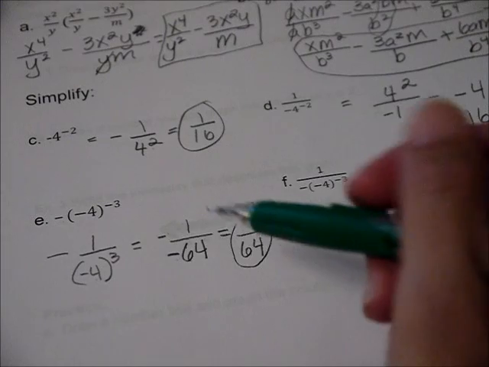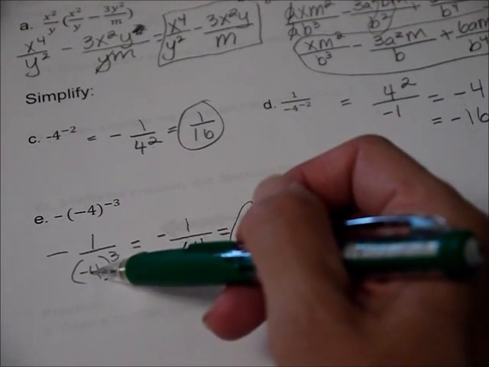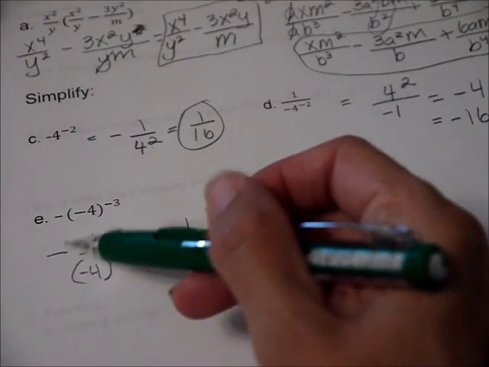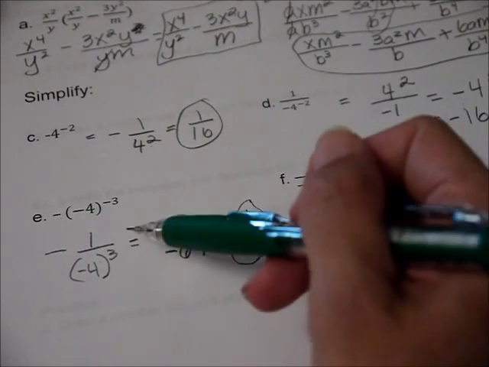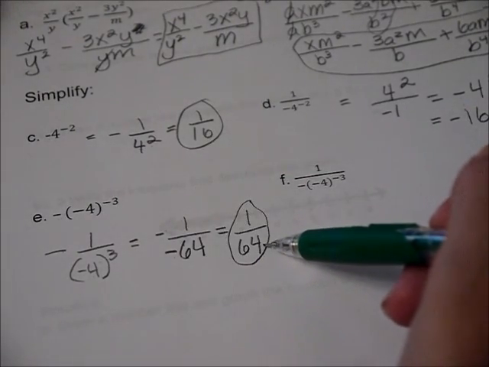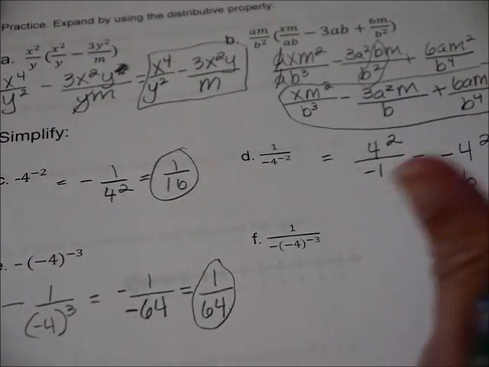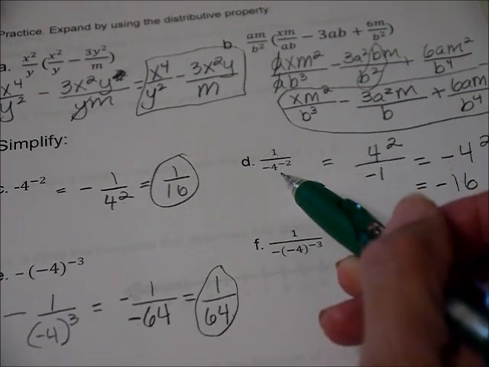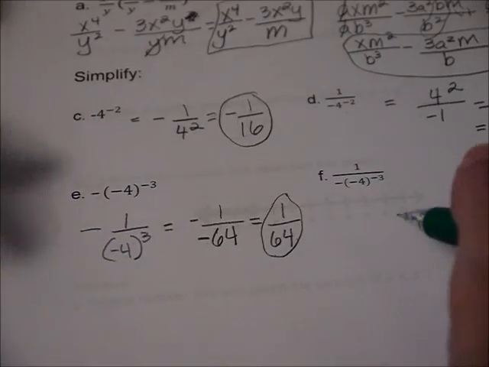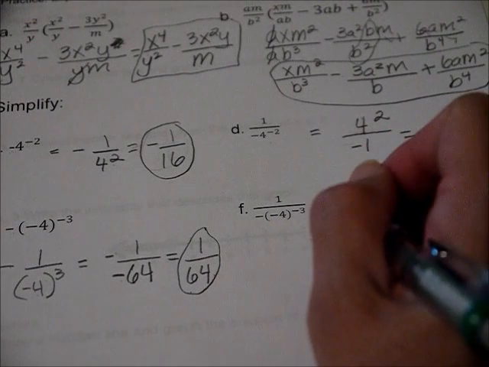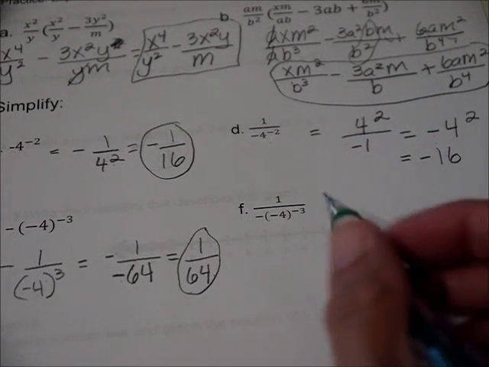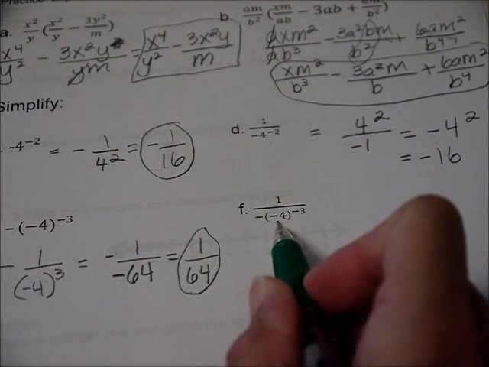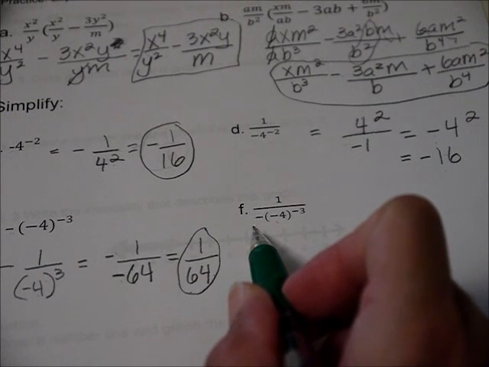Here's another way you could have done it. I'm going to have 3 negatives and 1 negative. Altogether I have 4 negatives, so I should end up positive. In fact, let's look at that up here. We have 1 negative, so the answer is going to be negative. The last one, let's figure out if it's going to be positive or negative. Here we're going to have 3 negatives plus another one, so 4 negatives.